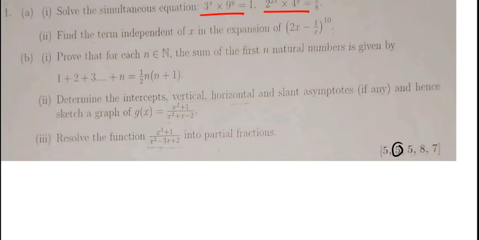But in, I think, 80% of cases, especially for first years, it is a rare situation where you are going to find a question which has got a slant asymptote. Yes, they can give you, but it's in a rare situation.